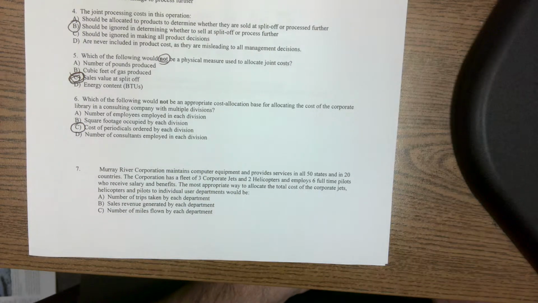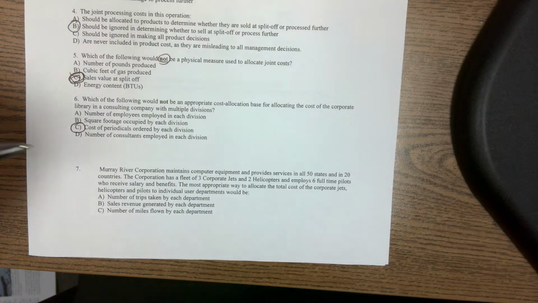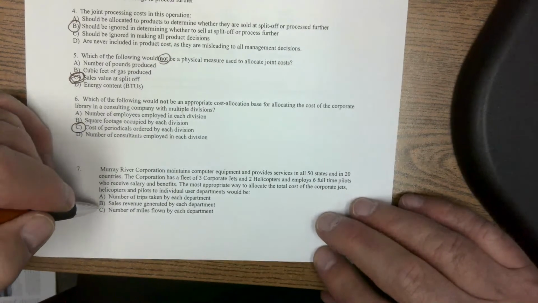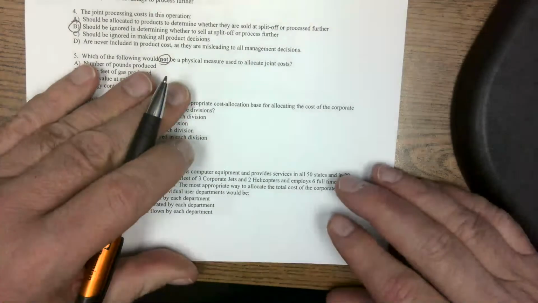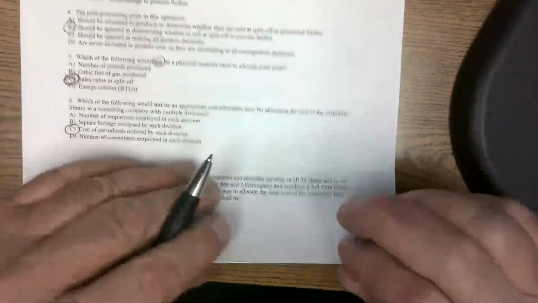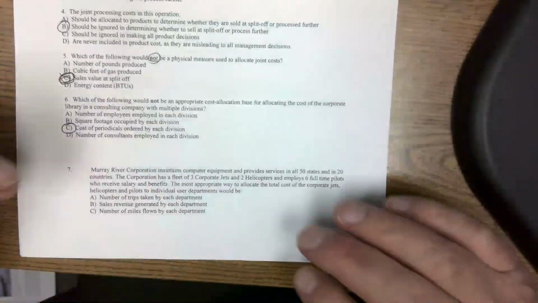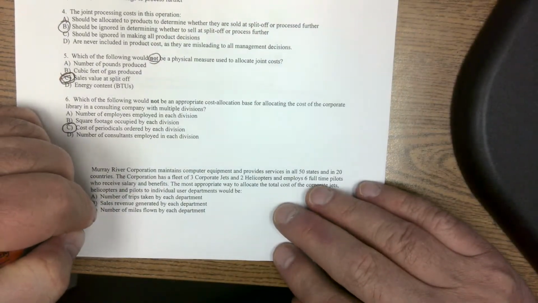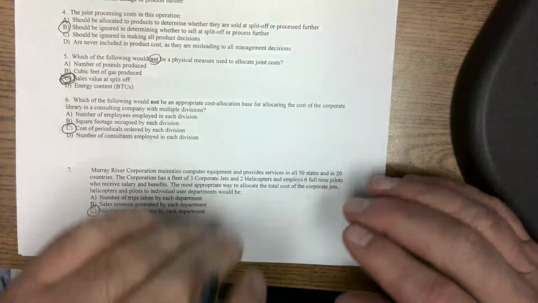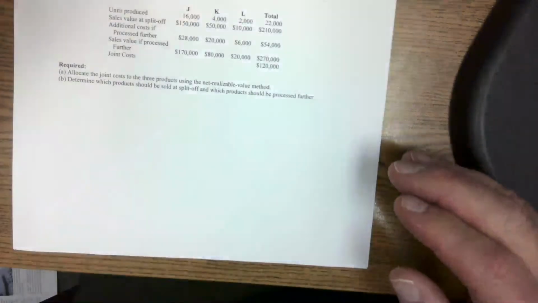The most appropriate way to allocate the total cost of the corporate jets, helicopters, and pilots to individual user departments would probably be the number of miles flown by each department. Do we have one on the next page here? Did it skip over? Yeah, number of employees now. So number of miles flown would be the correct one for 7.